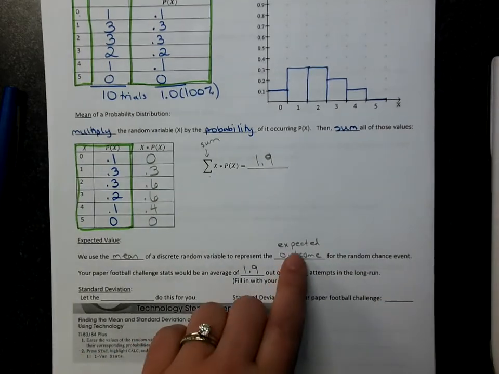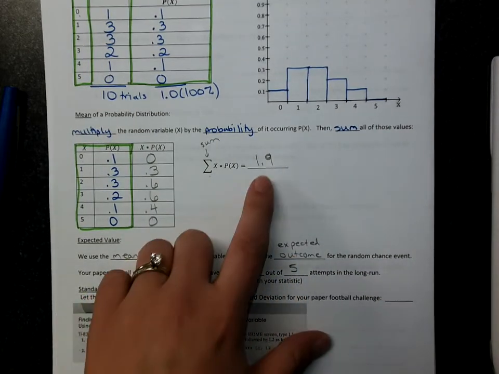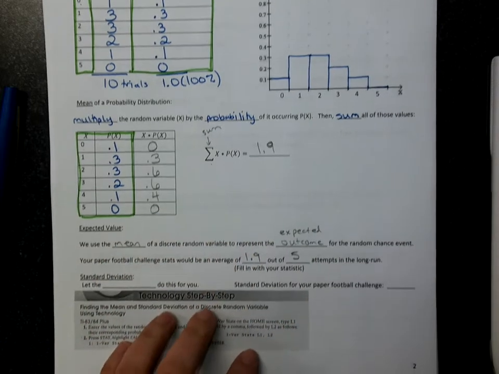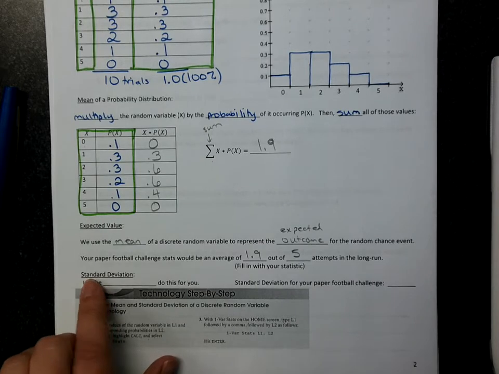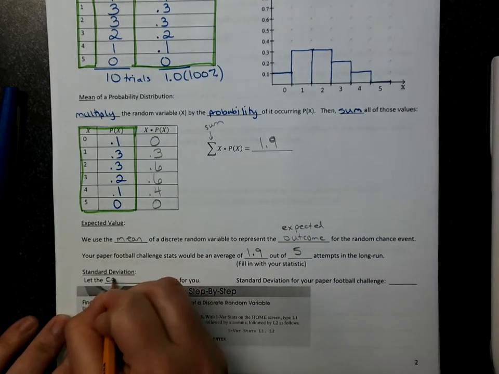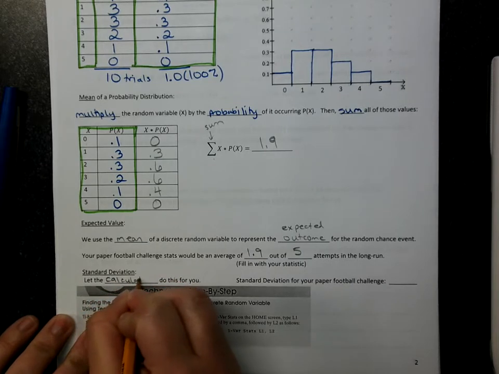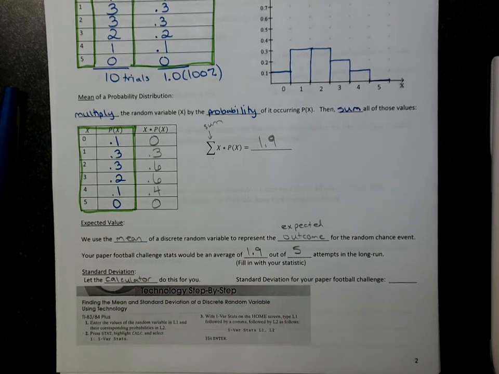So when you see expected value, just think average, and this is how we get the average. Now for standard deviation, we always have mean and standard deviation. They go hand in hand. When we go to get the standard deviation, we're going to let the calculator do this for us. I don't expect you to understand how to do this by hand.